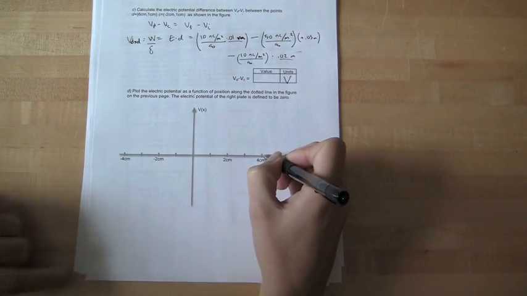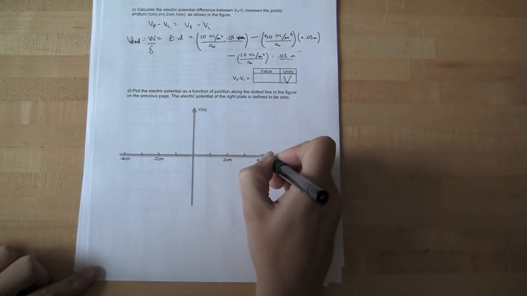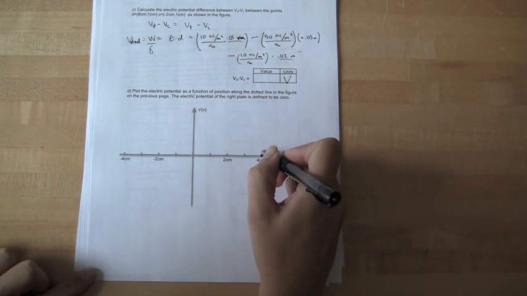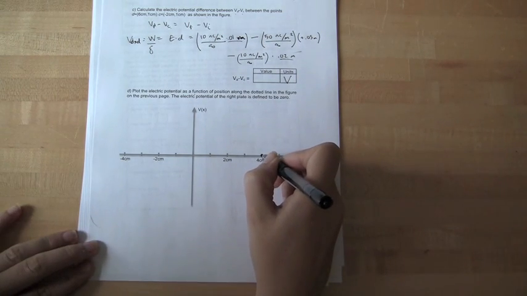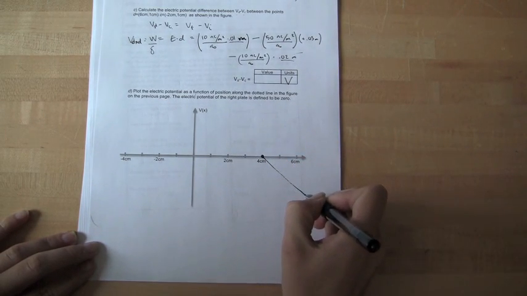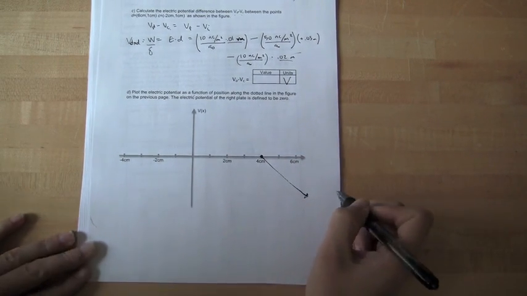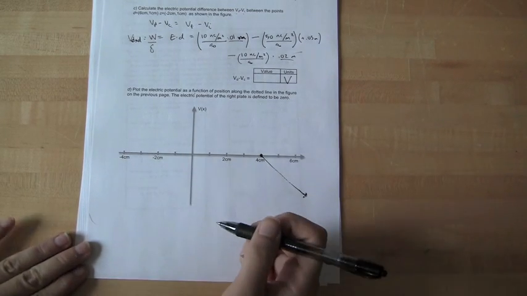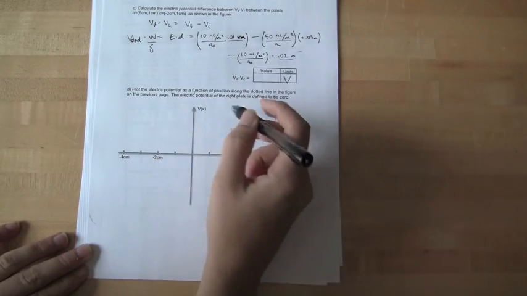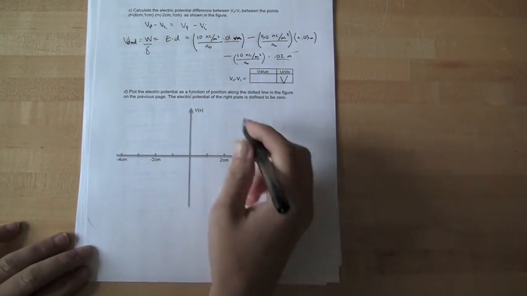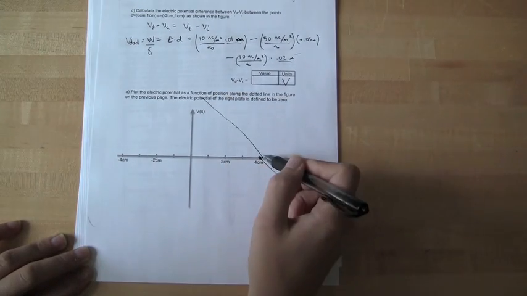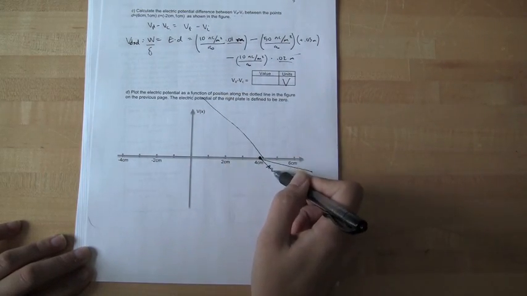So at x equals 4, we have a 0 potential here. On the left-hand side, our potential will drop linearly. We have a constant electric field. Between the plates, it will also drop, but we had a larger field inside the plates, so actually this should be sharper than this one.